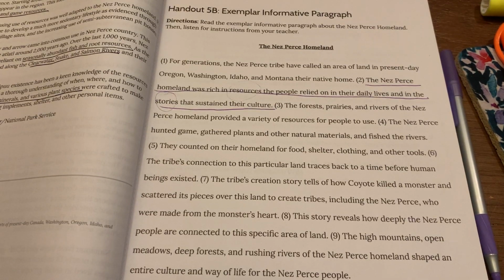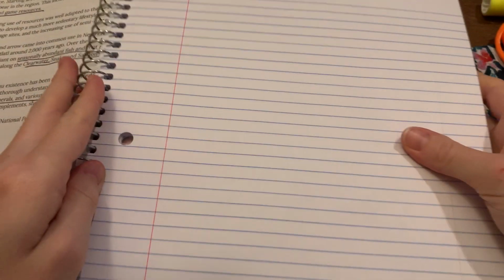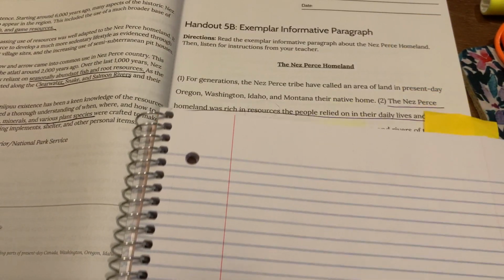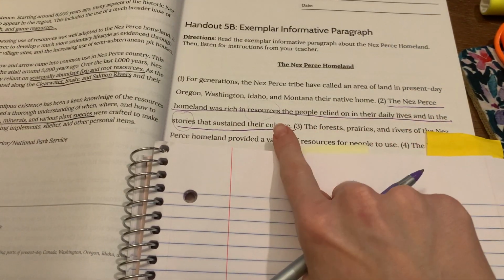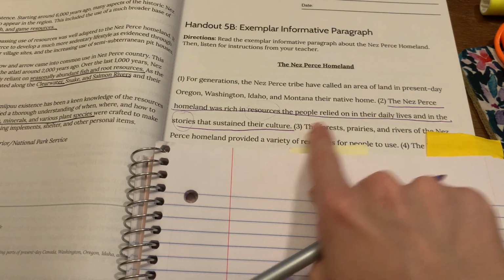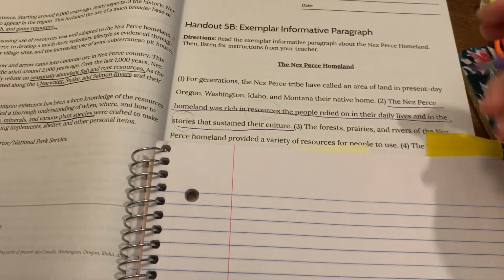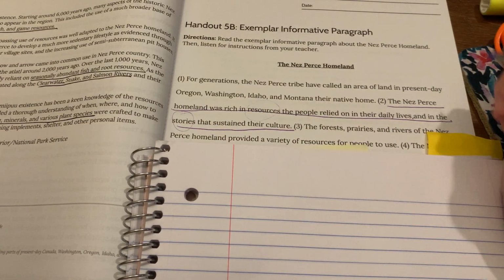All right. So you guys have revised your topic sentence, and I'm going to do an example of both for you so that everybody gets to see no matter what choice they made. So, the Nez Perce homeland was rich in resources the people relied on in their daily lives. I can literally cut it off right there.